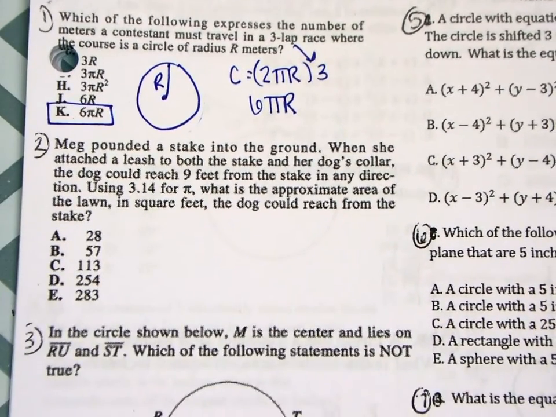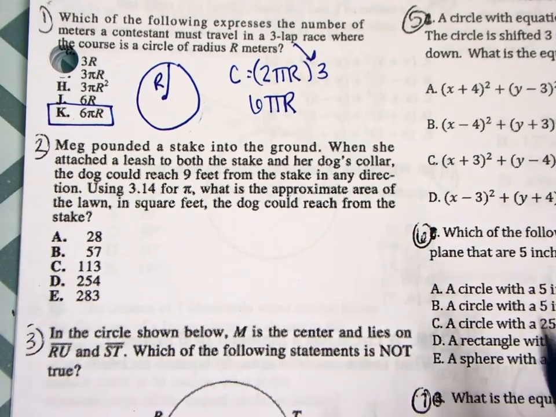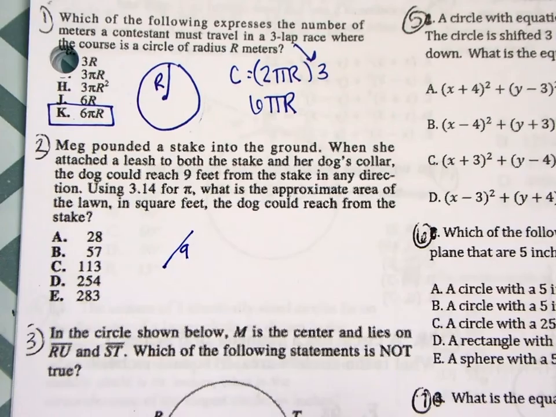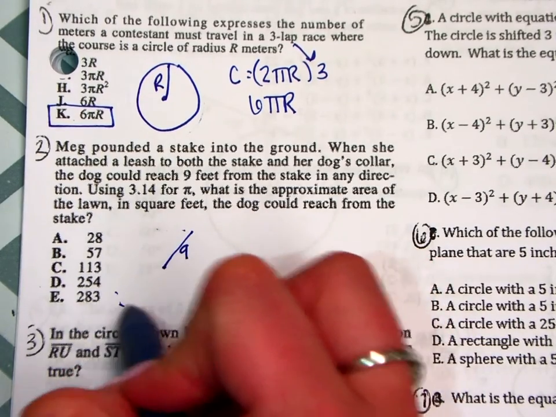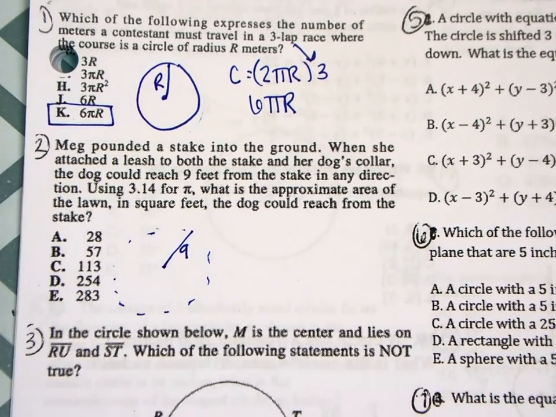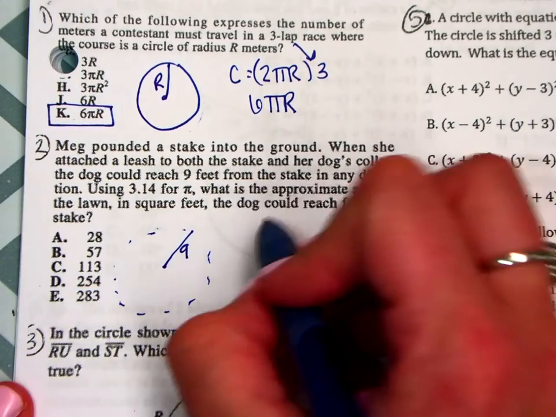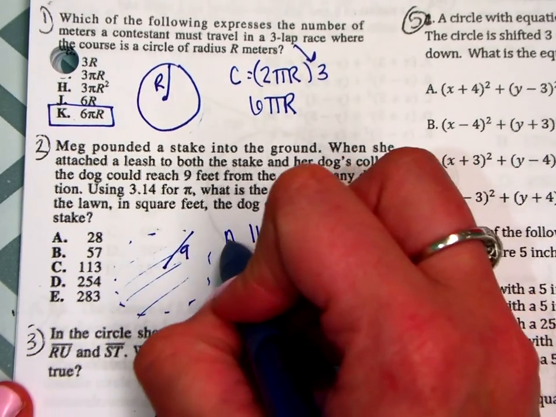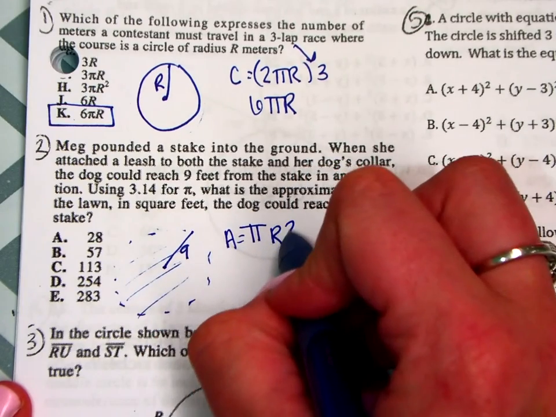Number 2, Meg pounded a stake into the ground. She's got this dog, and the leash reaches 9 feet. We want to figure out how much area of the yard the dog has to run around. Well, area is if you're filling it in, so the area formula is pi r squared.